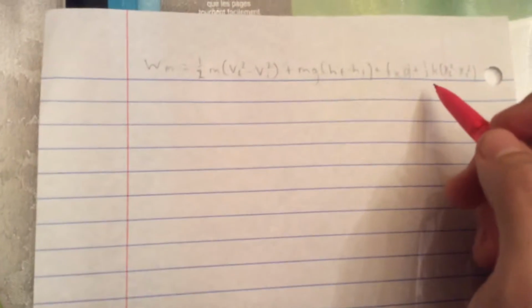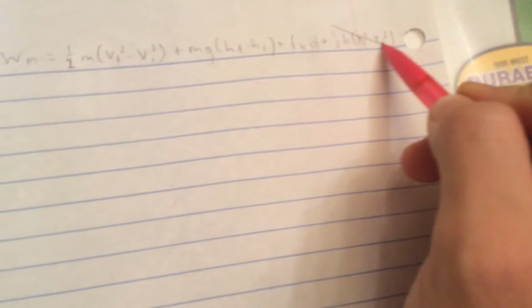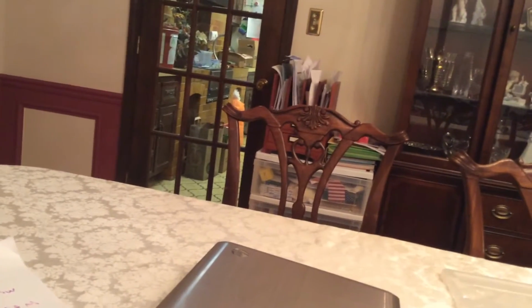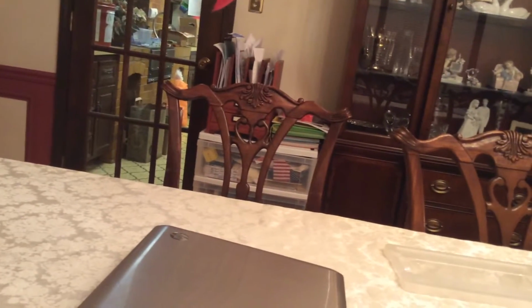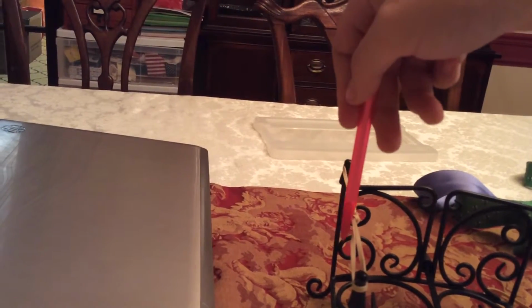Now, for our first go around, we're going to eliminate elastic because we're just working from the point where the pendulum was dropped, the bungee jumper was dropped, until right here, his or her final velocity before they hit.